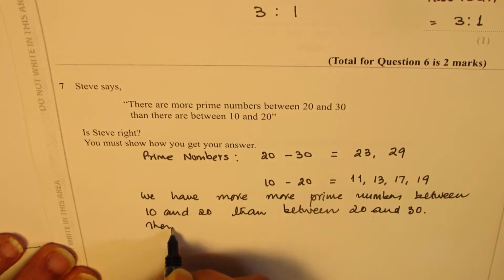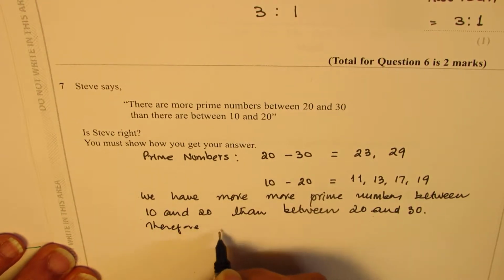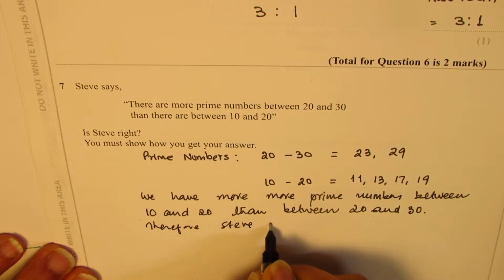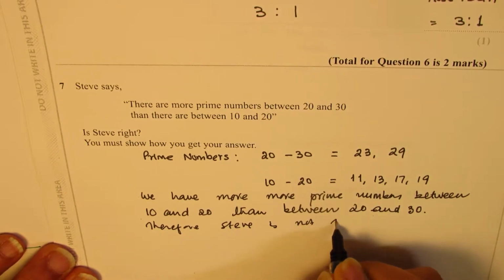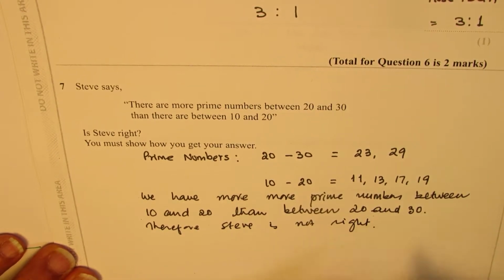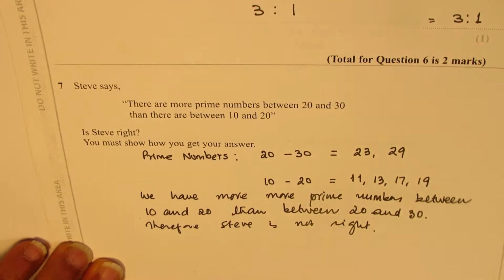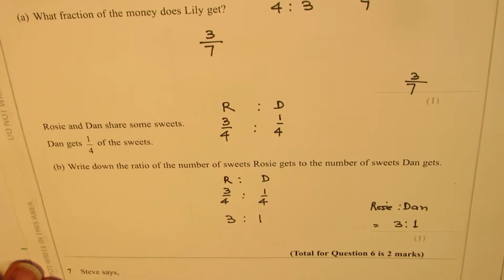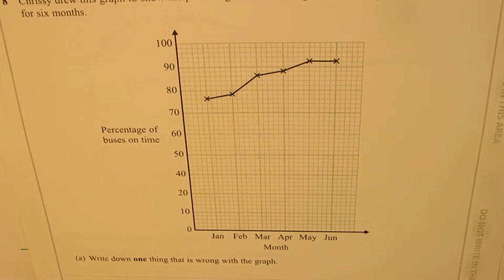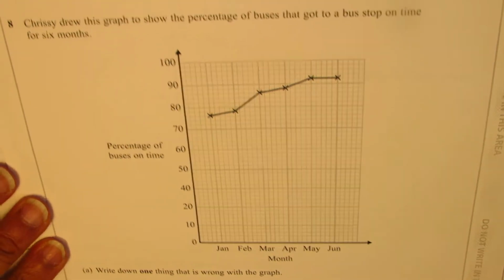Therefore, Steve is not right. Correct? So we could explain it like this. Find the prime numbers. They have 4 between 10 to 20, only 2 between 20 to 30. Okay. Question number 8.